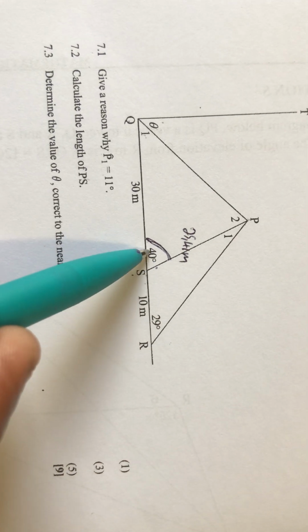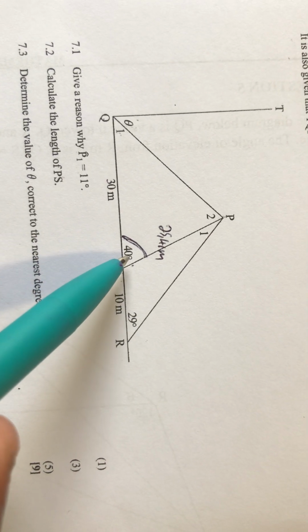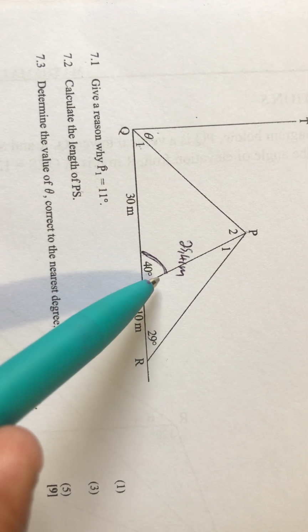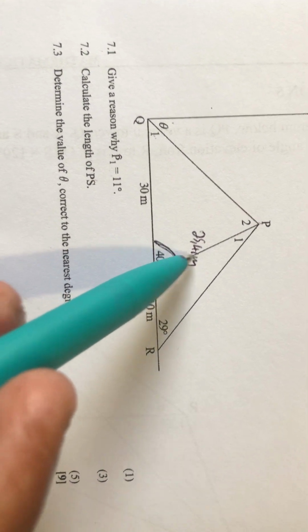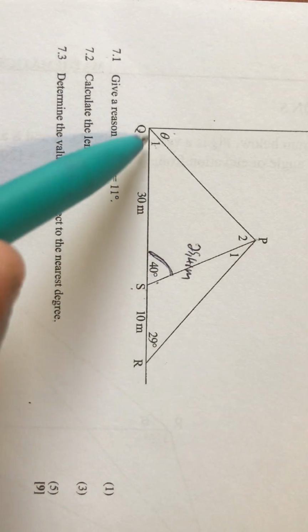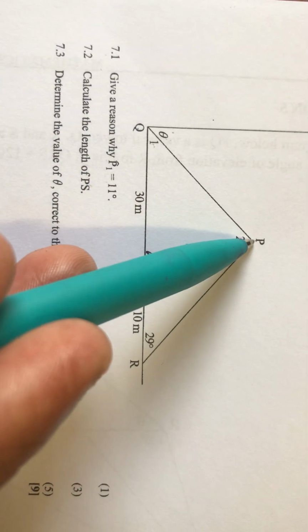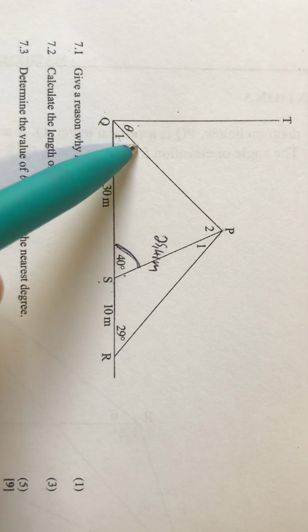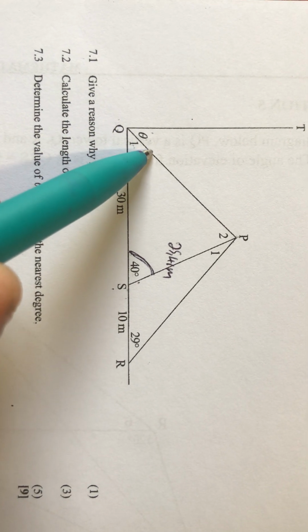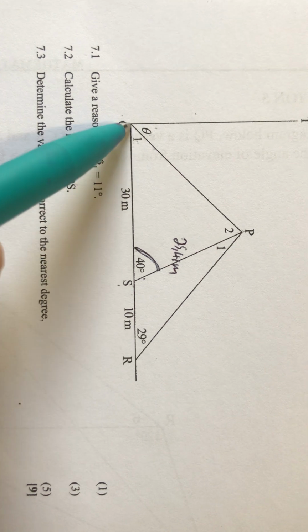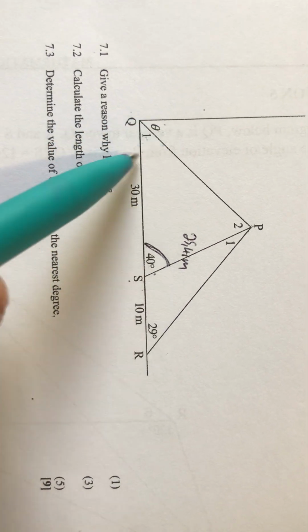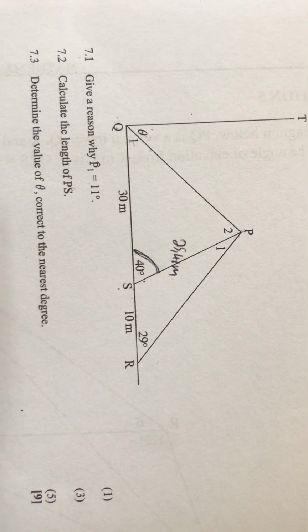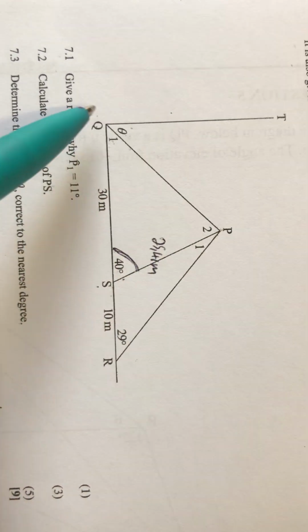Therefore this 40 degrees is your included angle. Whenever you have the included angle, you need to apply the cosine rule to determine the length of PQ, so that you can determine the angle Q1. From Q1 you can use the complementary angles to determine angle theta. So let's determine PQ first.